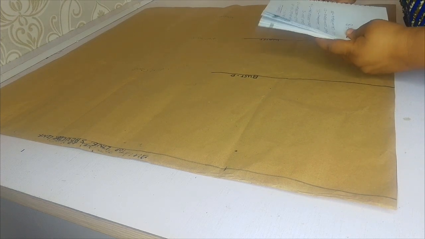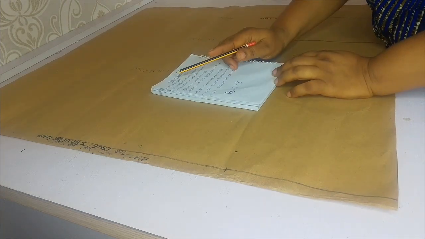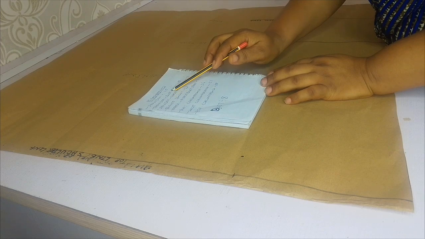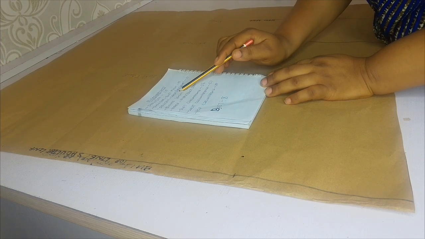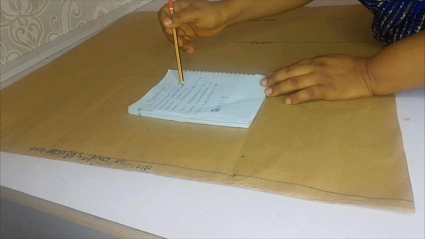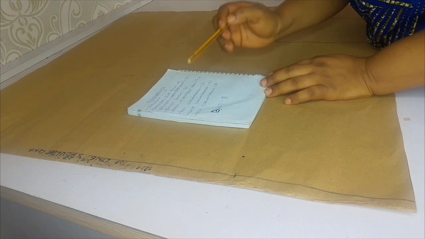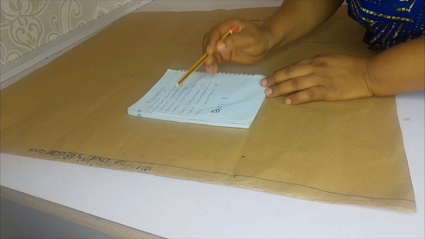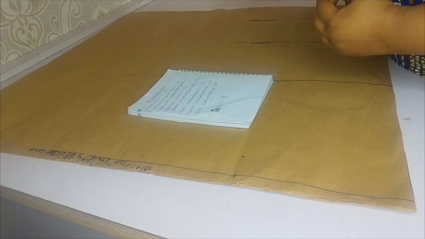Some measurements we will need for this tutorial will be the shoulder measurement. Mine is 15. The shoulder to bust point, 10. Shoulder to waist or half length, 17. You call it waist or half length. Blouse length, 23. Nipple to nipple, we call it bust span. But for us to understand it well, I will say nipple to nipple, 7.4. That is the distance from one bust nipple to the other.